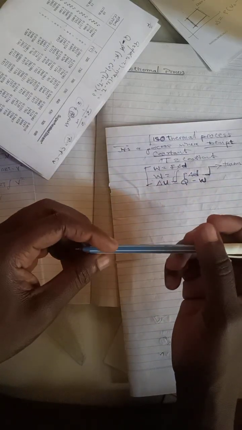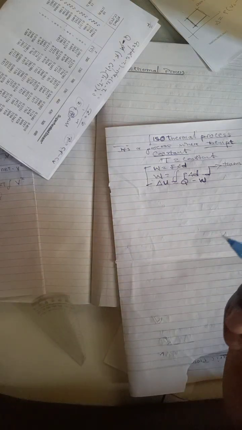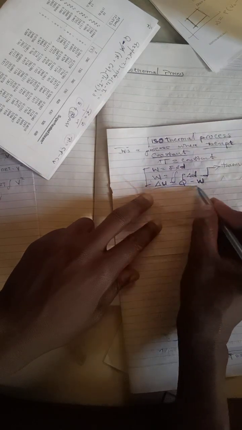In thermodynamics, for every reversible process, when you want to determine the equations, you need to understand, number one, the first law of thermodynamics. What is the first law of thermodynamics? It is this equation.